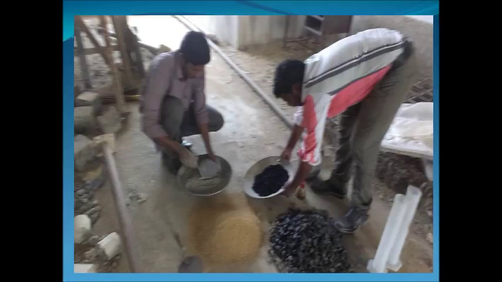The picture shows the apparatus set up for mixing. Before mixing, we first mix the Bagasse Ash and the cement initially, and then add the fine aggregate, and then the coarse aggregate.